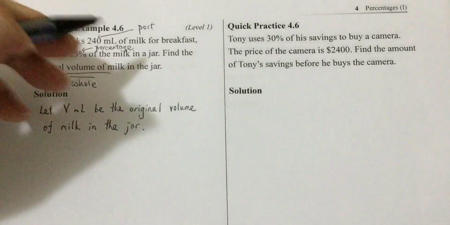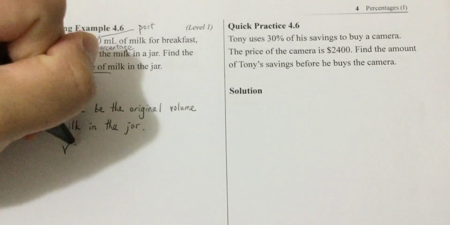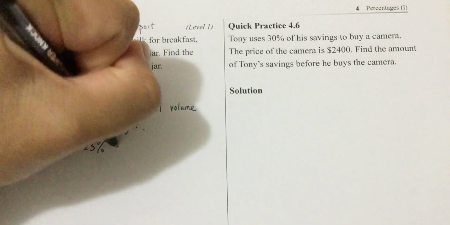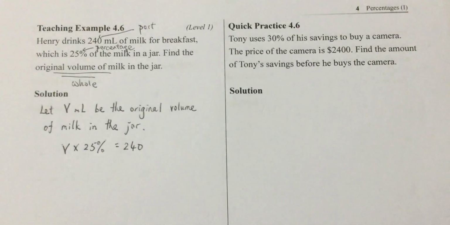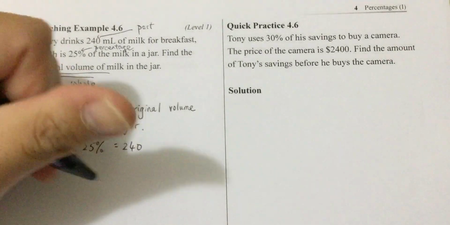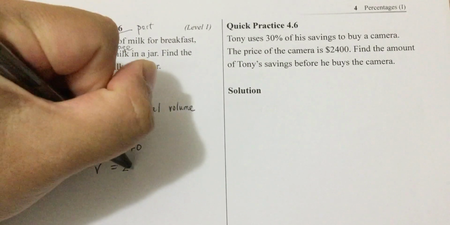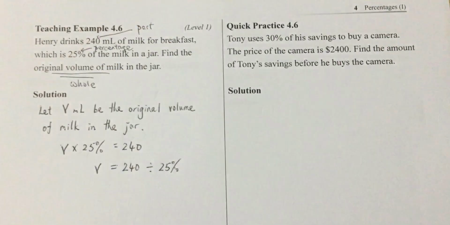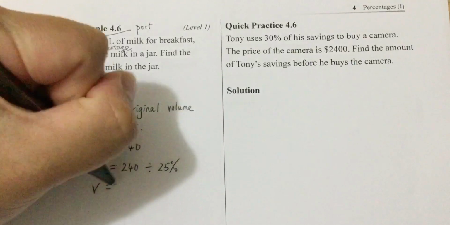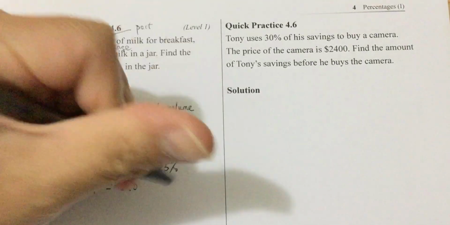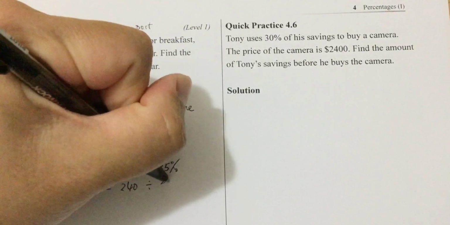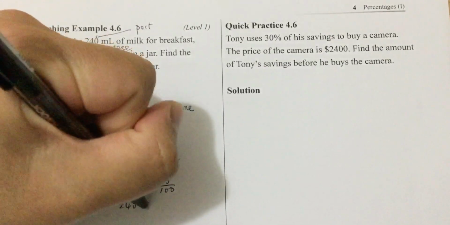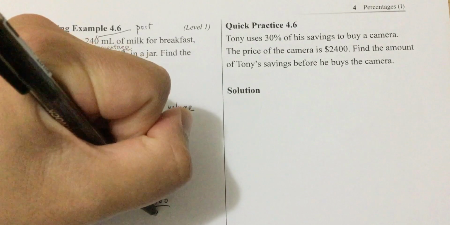Now we will use V times 25% equals 240 ml. Then we immediately divide by the 25% on the right hand side, so V equals 240 divided by 25 over 100, and then V equals 240 times 100 over 25.